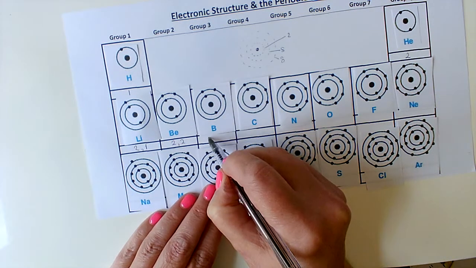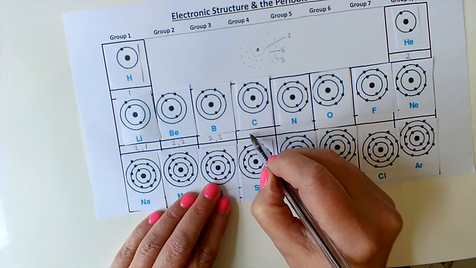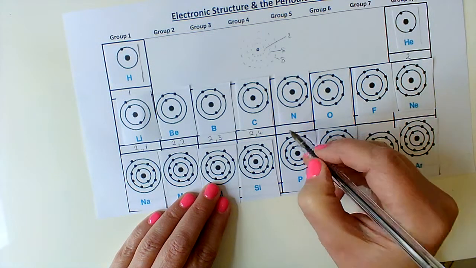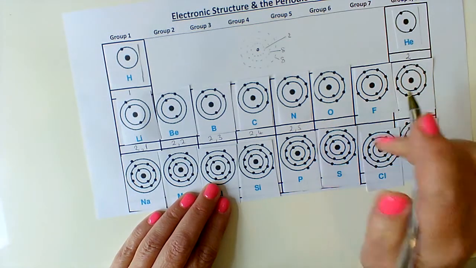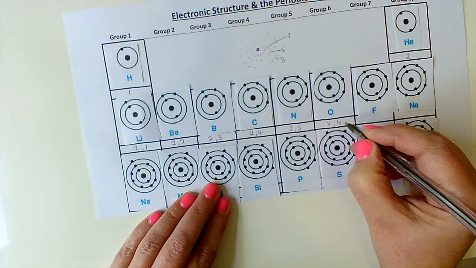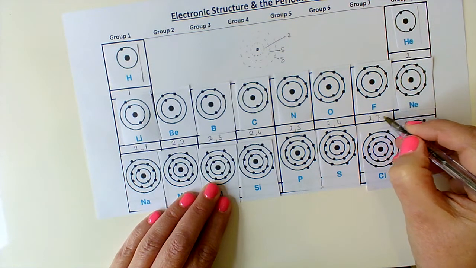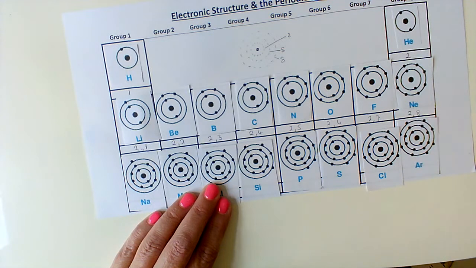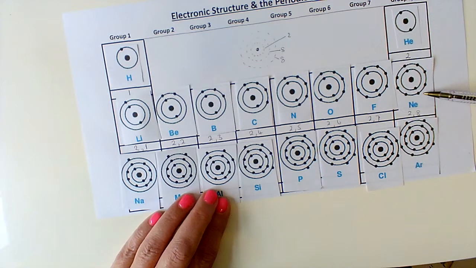Boron, 2, 3. Carbon, 2, 4. Nitrogen, 2, 5. Oxygen, 2, 6. Fluorine, 2, 7. And neon, 2, 8. And if you notice again, neon has now got a full outer shell.